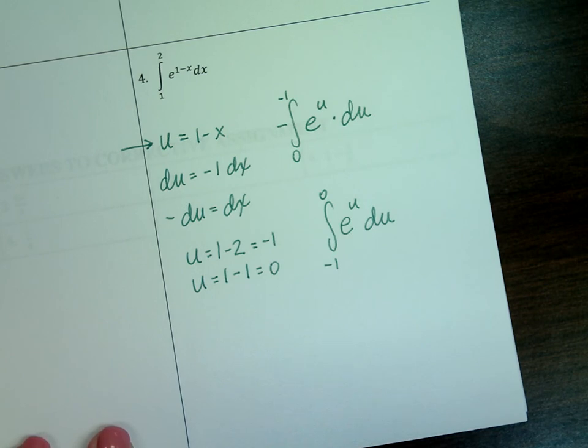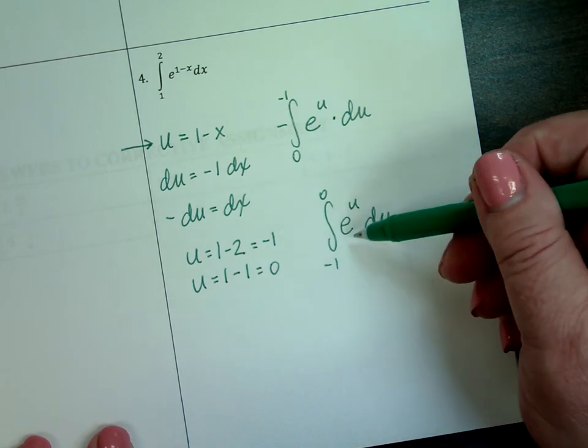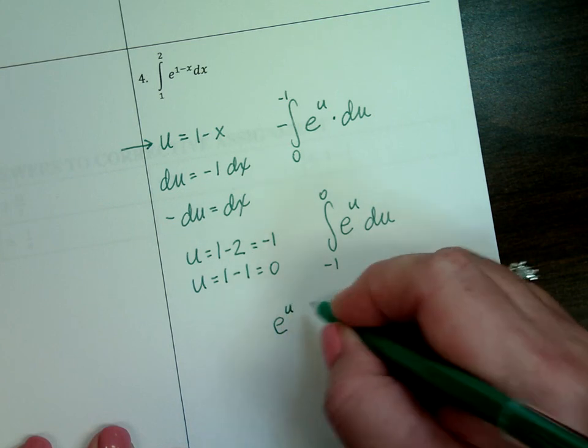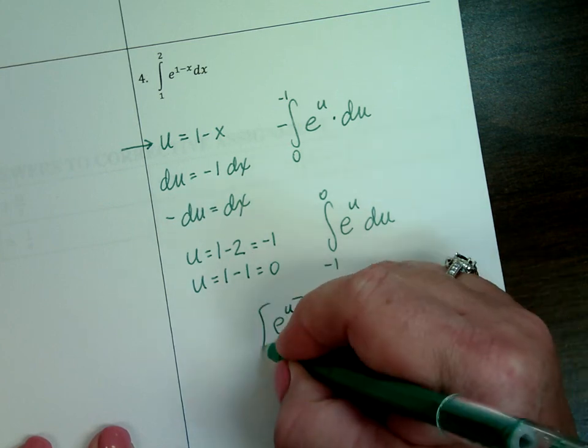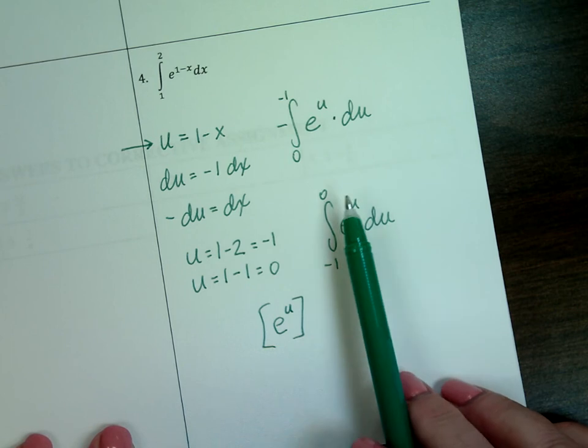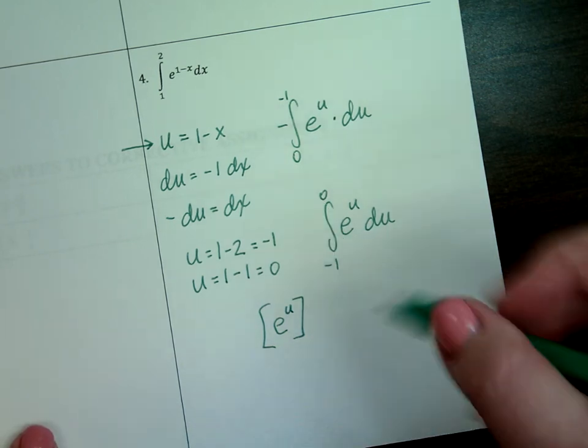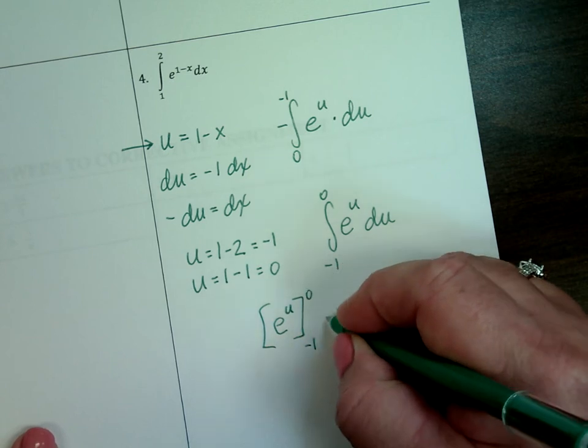What is the integral of e to the u? You say e to the u. It would be times the derivative of u, which is a 1. And I'm going between negative 1 and 0, so I can literally evaluate this one.